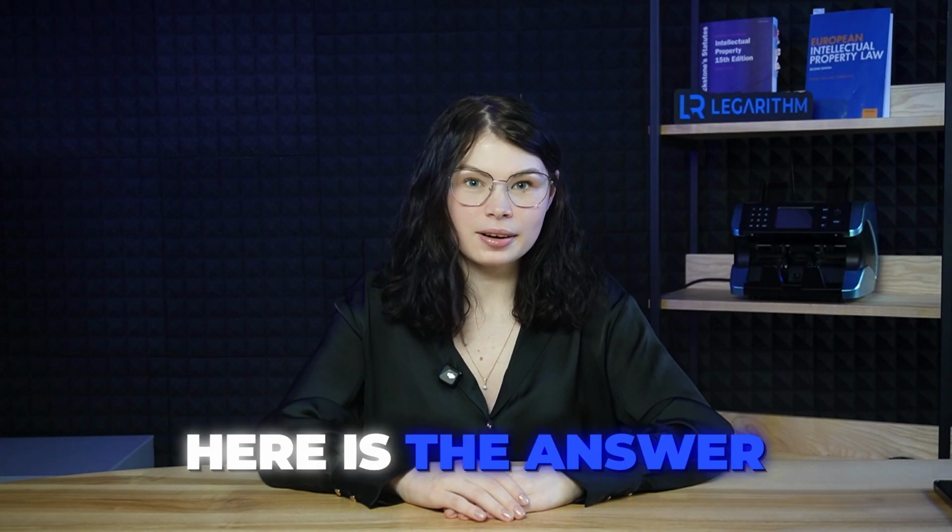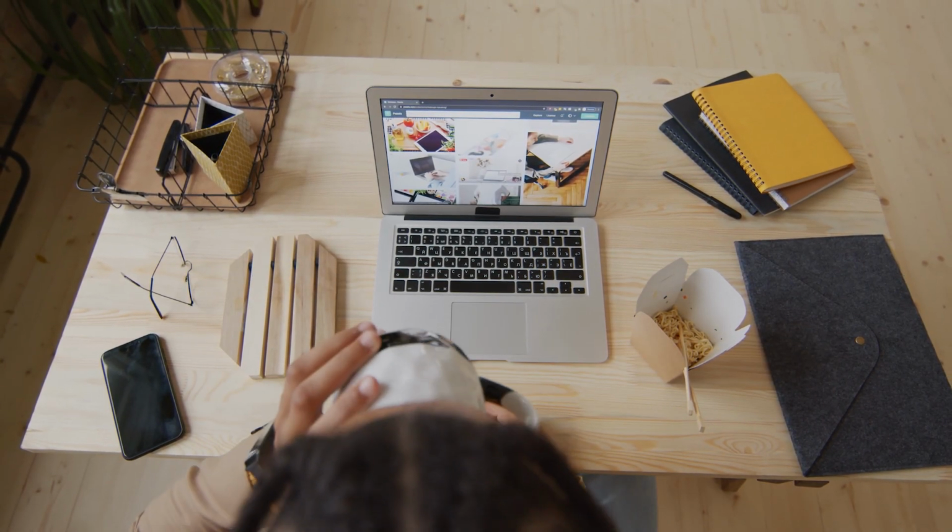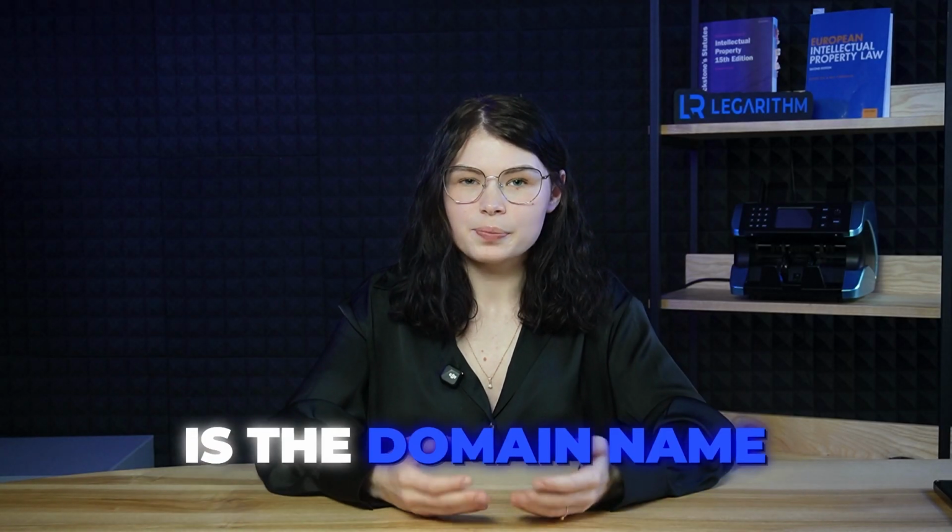If you are wondering how a domain name works, here's the answer. When you enter a domain name into a browser, the domain name system translates it into the IP address of the server where the web page is hosted. Therefore, the domain name is the primary way people can find a website. For example, in the web address www.page.example.com, example.com is the domain name.